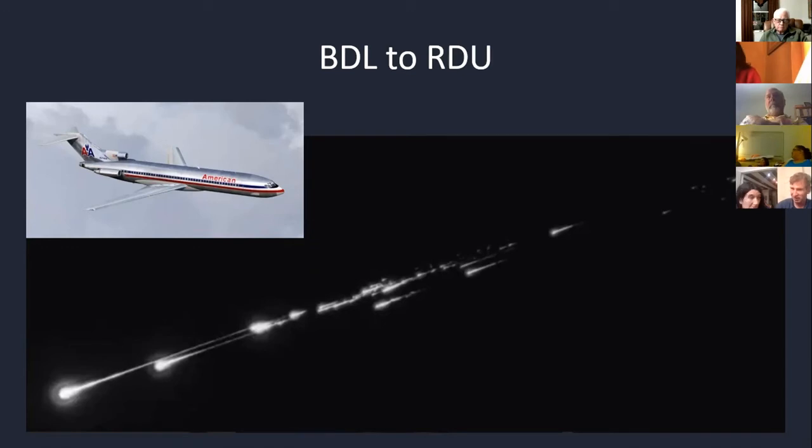My daughter still remembers watching the fireball go up the coast, and I do remember when we landed in Raleigh-Durham, stopping by the cockpit and chatting with the pilots on what they saw. So kind of a personal anecdote to that meteorite.